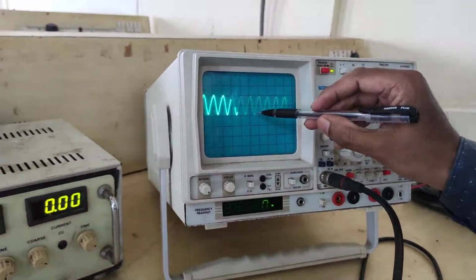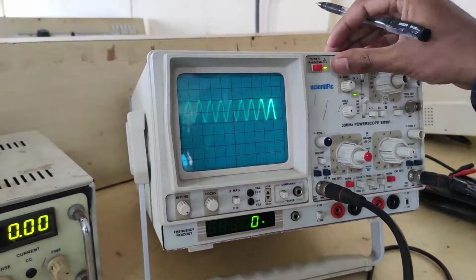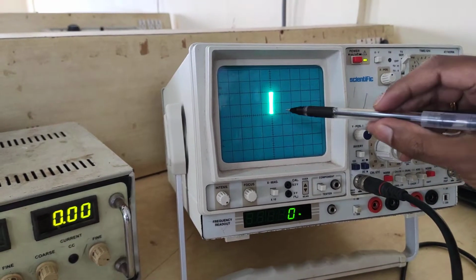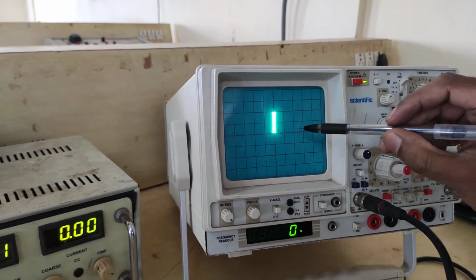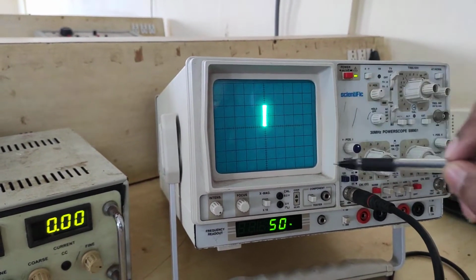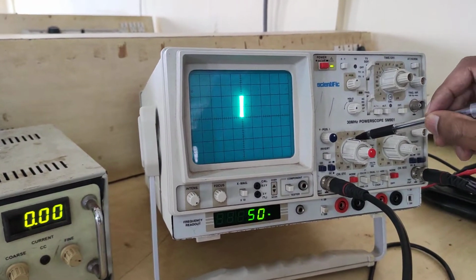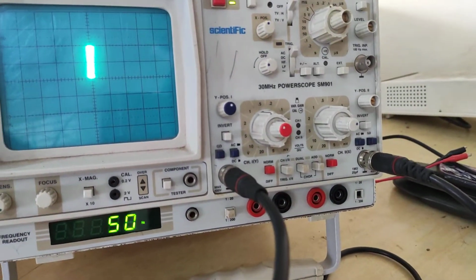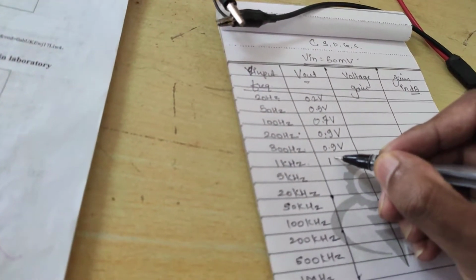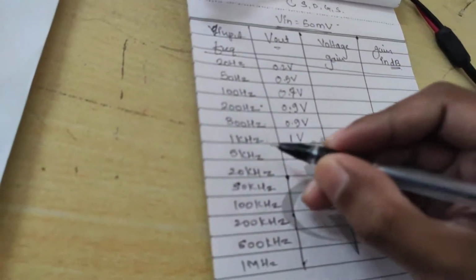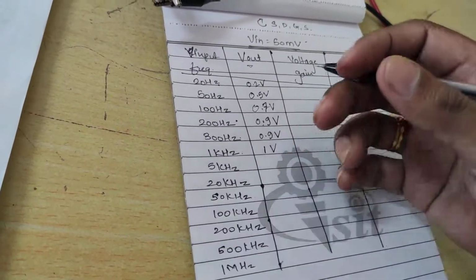So it is increased. We'll put it into XY mode, it covers two complete squares and 2 into this voltage division knob of 0.5. So it comes out to be 1 volt. So output for 1 kilohertz is 1 volt.